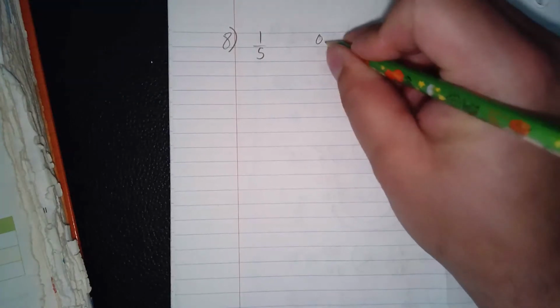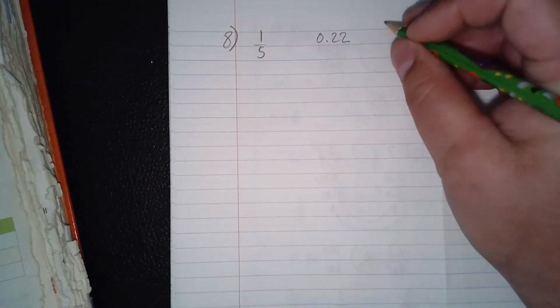3 snack bars contain 1/5, 22 hundredths, and 19% of the calories from fat. Which snack bar contains the least amount of calories from fat? Okay, so again, 3 snack bars, 3 chocolate bars. We're looking at their fat, which has the least amount of fat. Okay, we have 3 numbers. We have 1/5, 22 hundredths, or 0.22, and 19%.